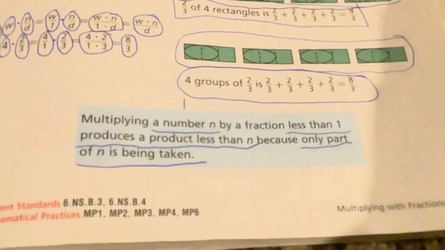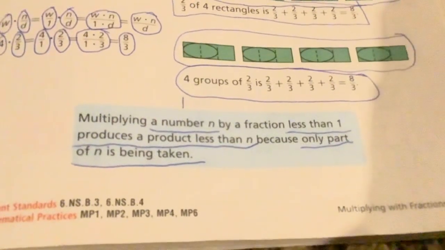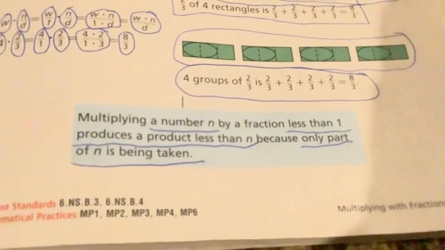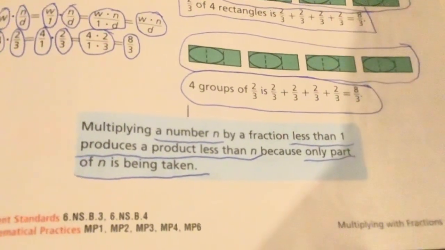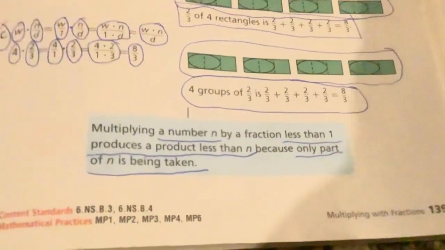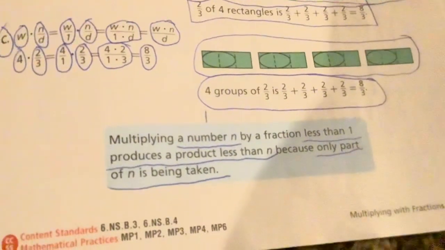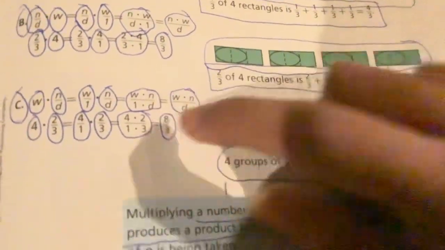Multiplying a number n by a fraction less than 1 produces a product less than n, because only part of n is being taken. And, after all, kids, part of n is less than 1, because we're only taking one certain part of one whole. So, n could be greater than 1. But, in this case, when comparing it to the fraction, 4 times 2 is 8, 8/3.